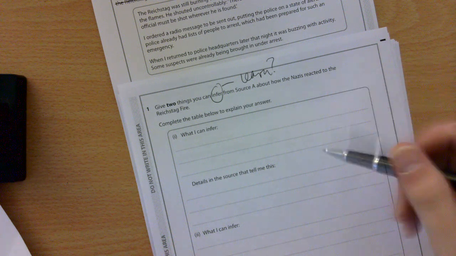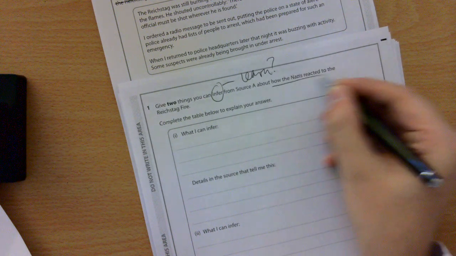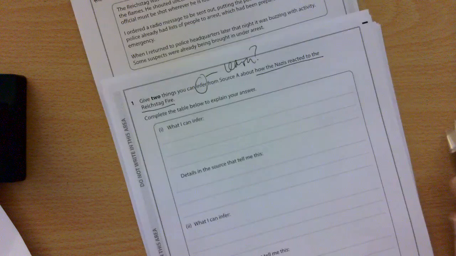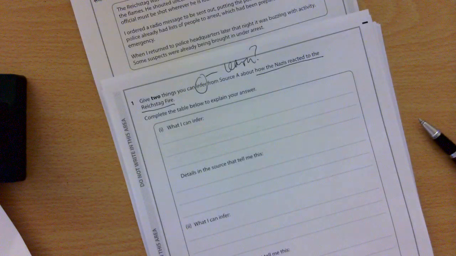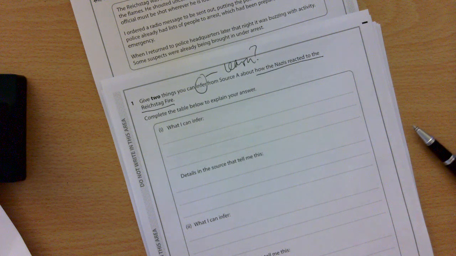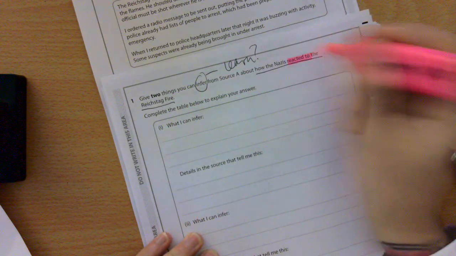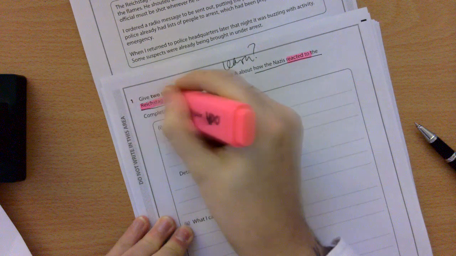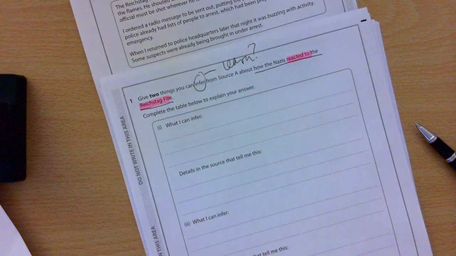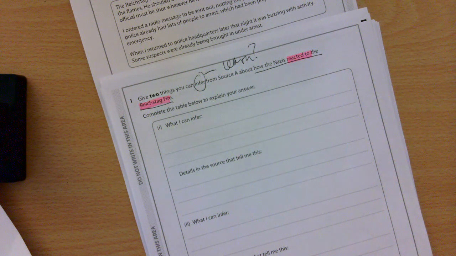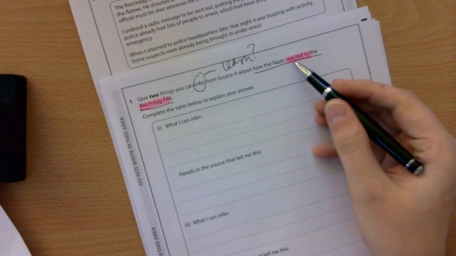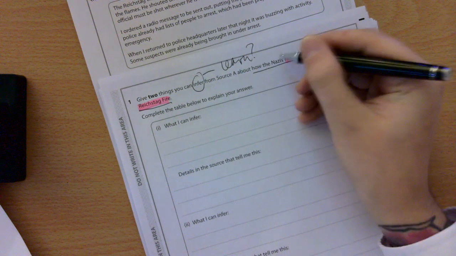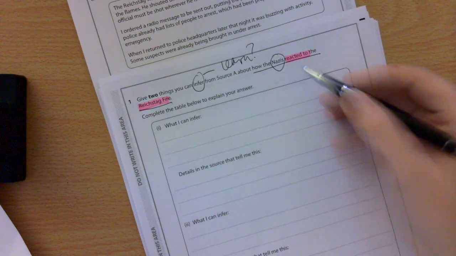What can we learn about how the Nazis reacted to the Reichstag fire? I don't care about anything else. All I want to know is what can I learn about how they reacted to the Reichstag fire? What was their response? How did they react to that? I don't care about anything else. I don't care about what caused the Reichstag fire. I don't care about how people acted during the fire. All I care about is how the Nazis, and it is just the Nazis, reacted to the fire.